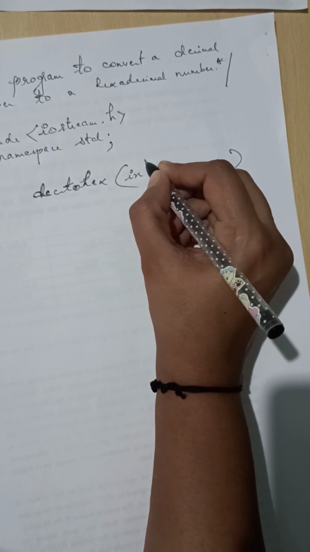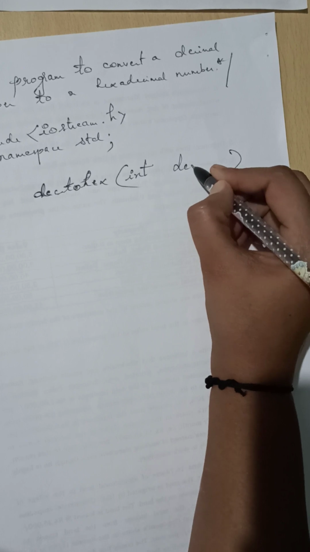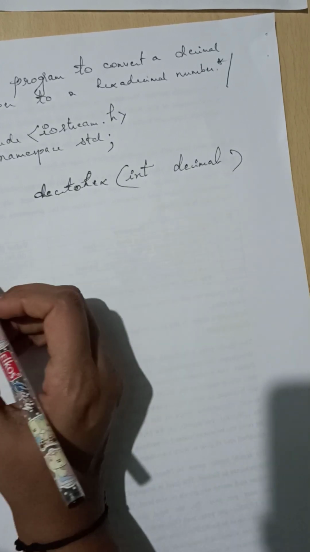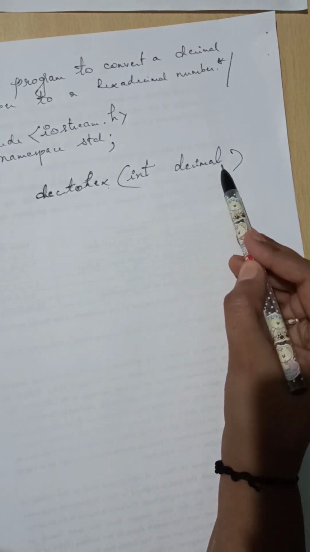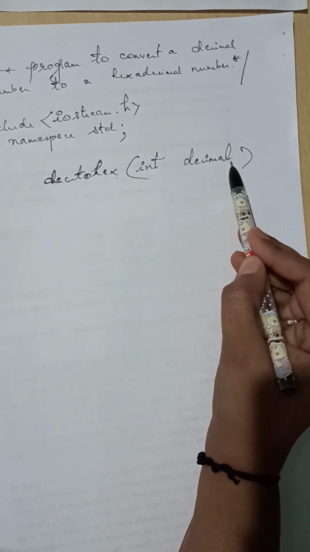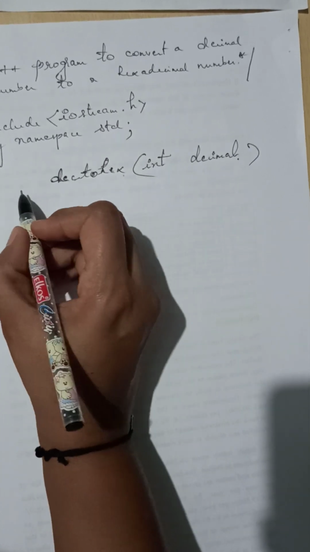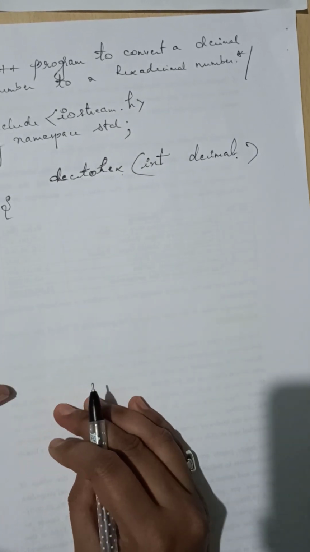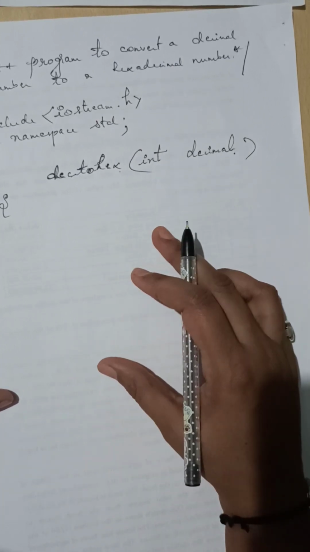So we will take the data type as int and let the variable name be decimal. Alright, so this is the function name and this is the parameter. We have a single parameter which we will receive from the main function. In the next line we will open the curly braces, and finally we will return a hexadecimal equivalent, isn't it?